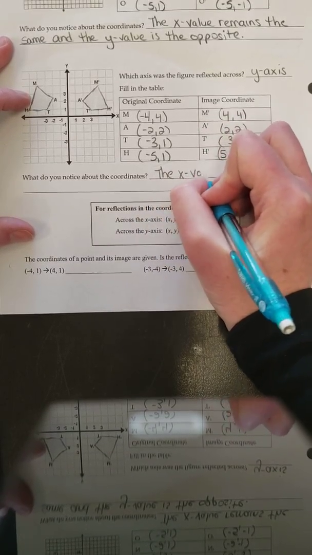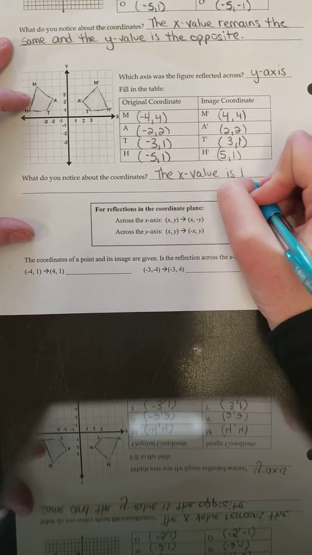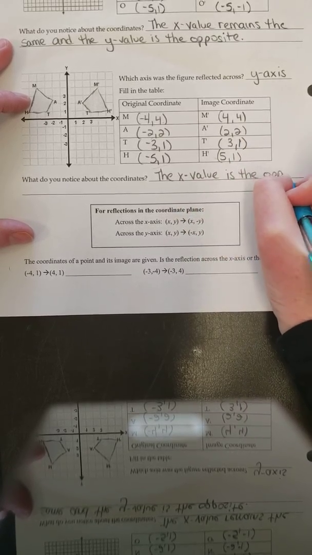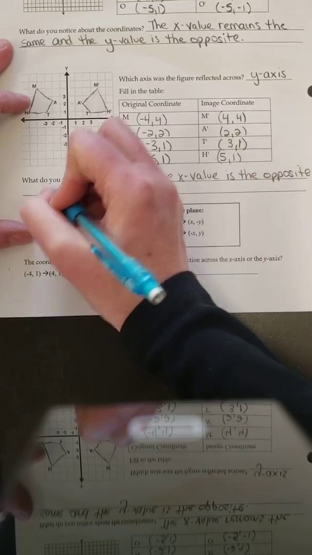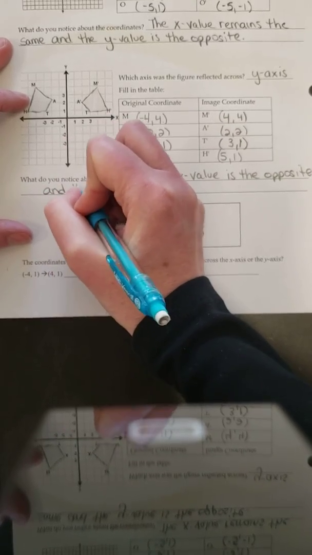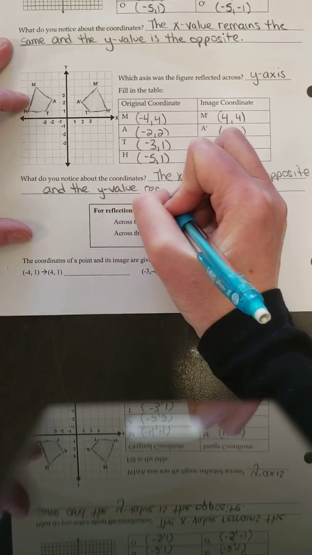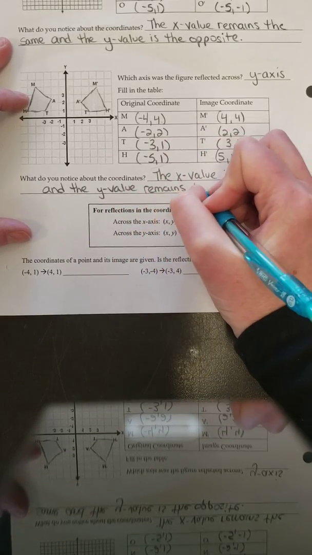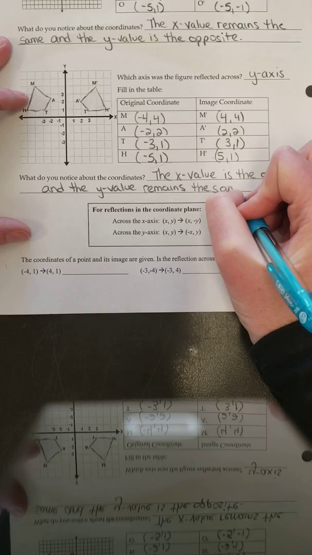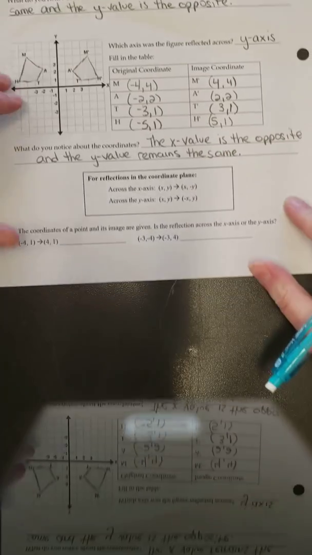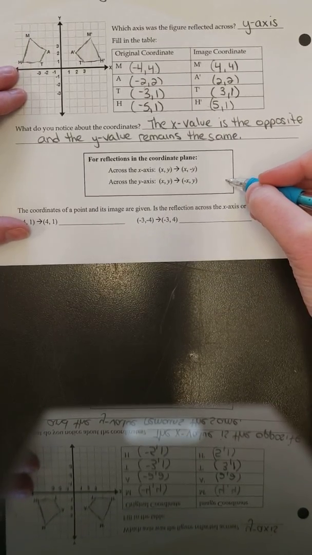So the x value is the opposite, and the y value remains the same.